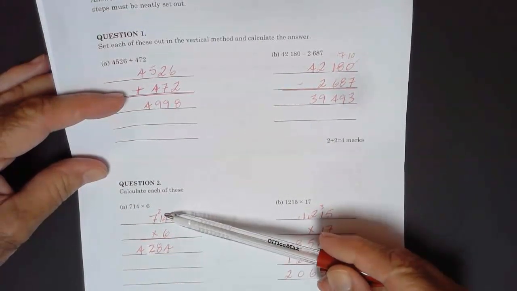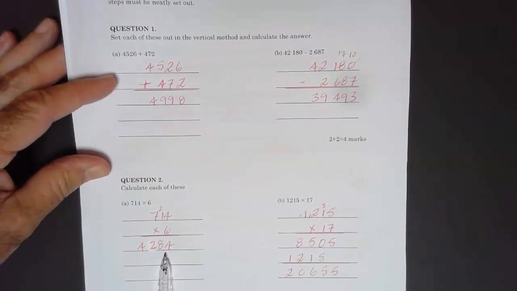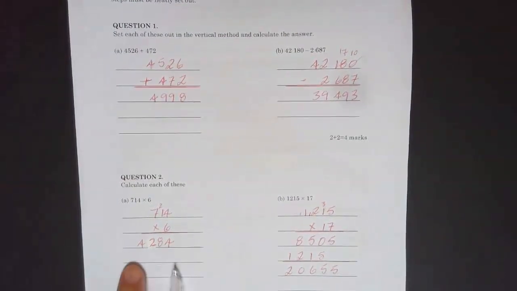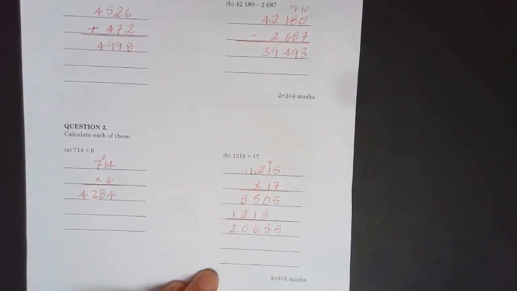Now, calculate by 6, fairly straightforward. 6 fours are 24, down to 4 and carry the 2, and you can see 4,284. Notice that I've done it in groups of 3, as it should be, and you can use a space or you can use a comma, it doesn't matter which one you use.